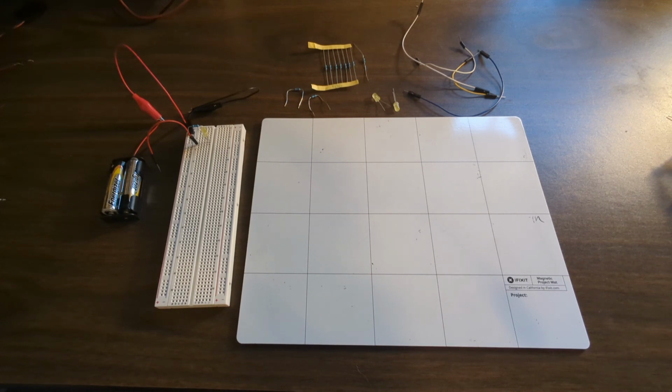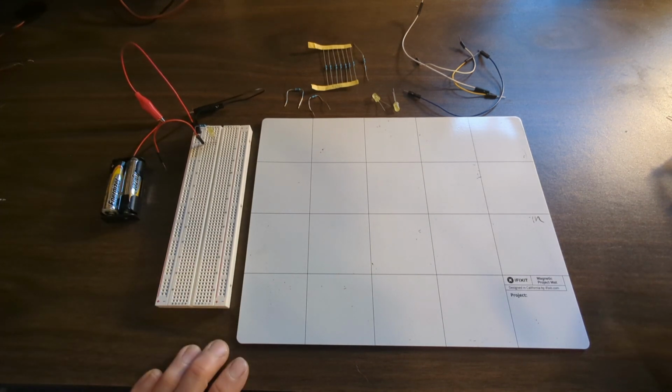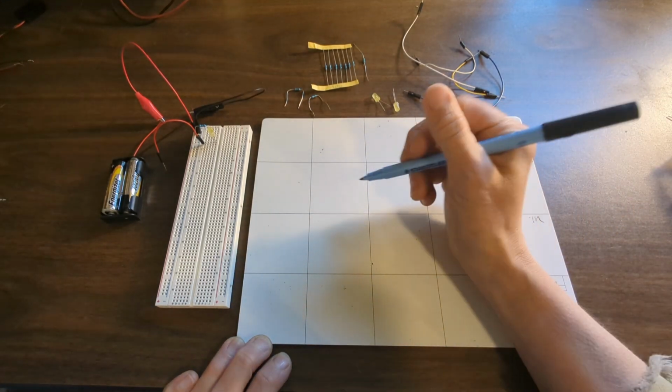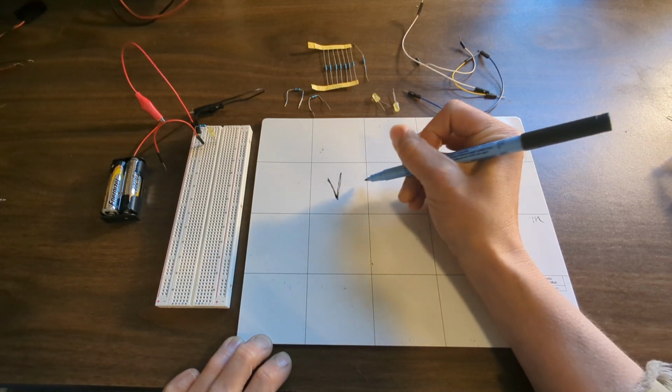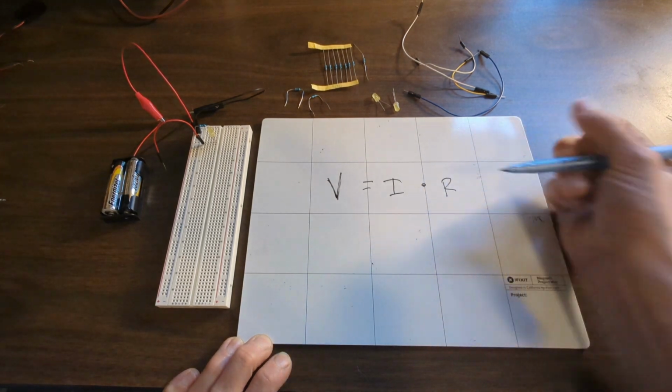Okay, so if it makes you feel any better, this is the fourth take that I'm doing because Ohm's law truly is complicated. But the hilarious thing is that it is a ridiculously simple equation, seemingly simple. So Ohm's law tells us that voltage equals current times resistance.